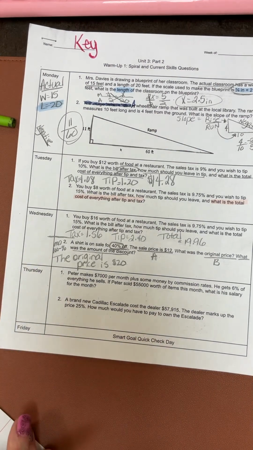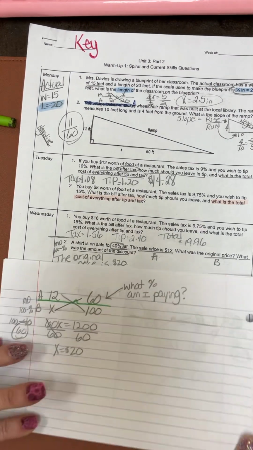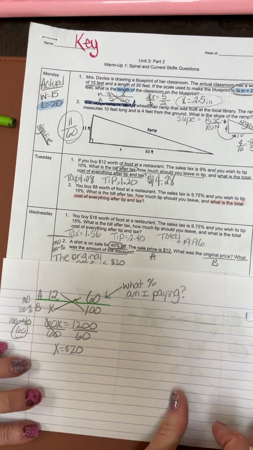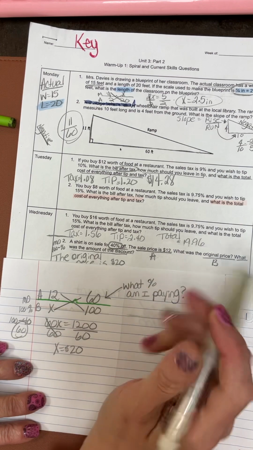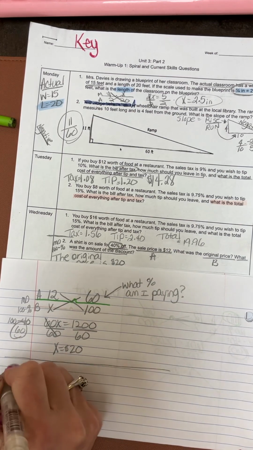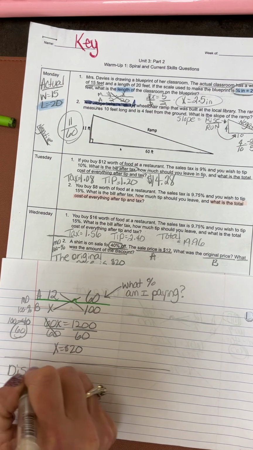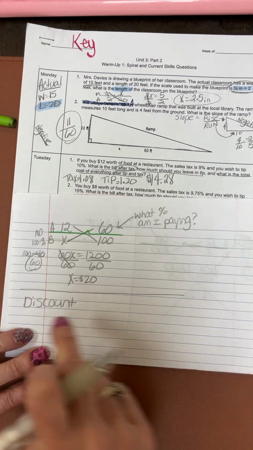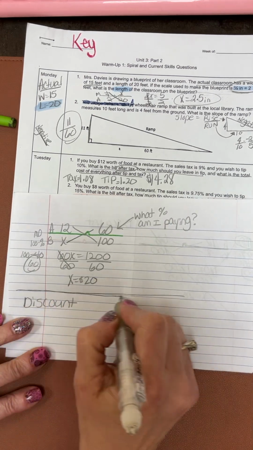So now we've got to answer the question about the discount. There are two ways that we could find what is the amount of the discount. Okay? The first way that I want to show you, so this is going to be the discount. This is going to be our discount. How do we know what the discount is?